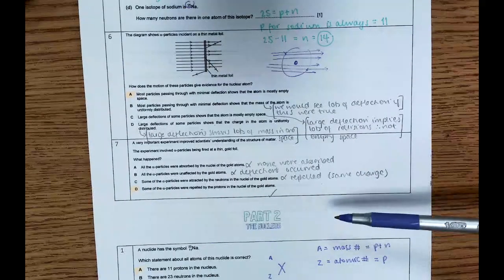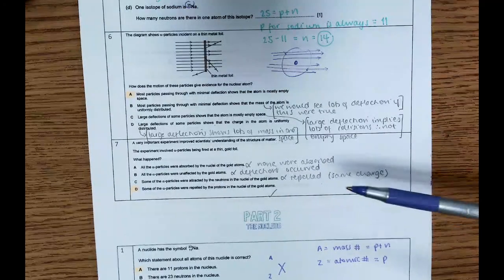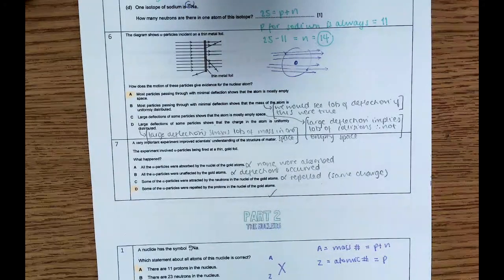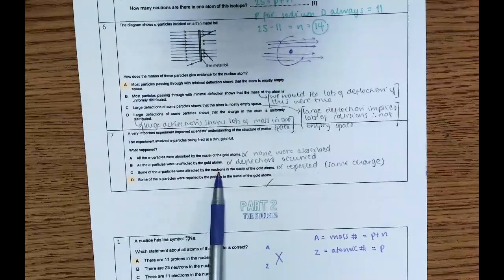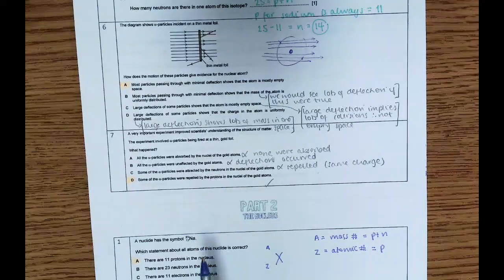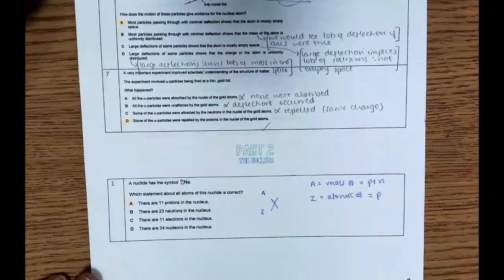Not all of them were unaffected. Some were unaffected. However, we did see some get deflected. In C, some alpha particles were attracted by the neutrons. Absolutely not. Neutrons are neutrally charged. There will not be any force of attraction or repulsion between something that's neutral. And then D, some of the alpha particles were repelled by the protons. So that makes perfect sense. So it's D.